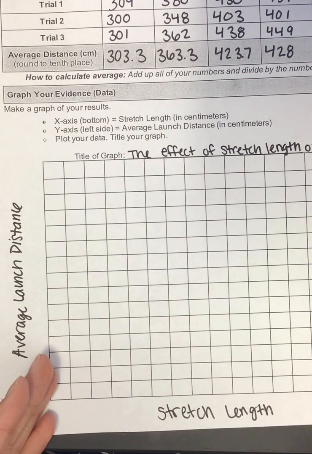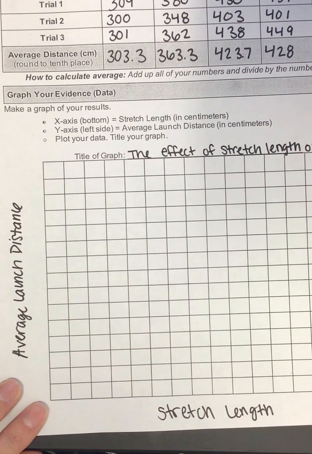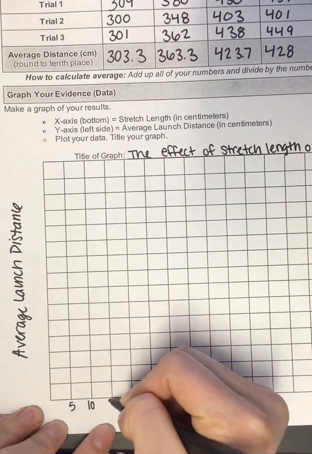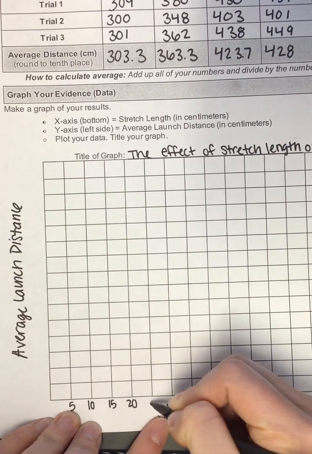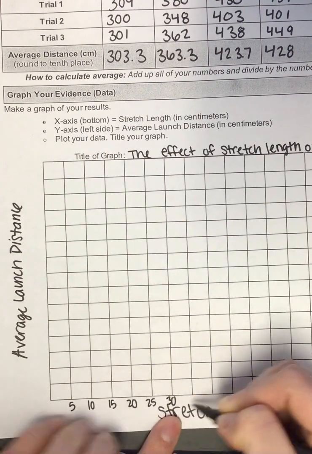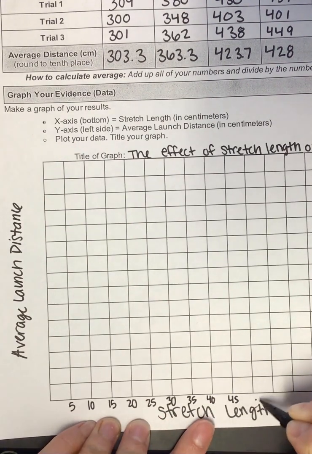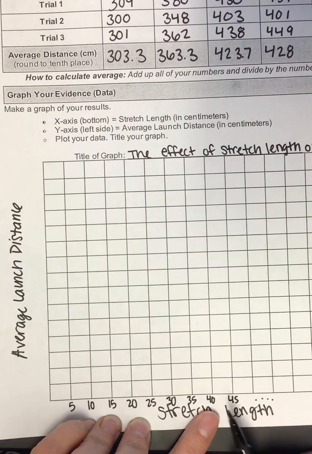Since we need to get at least to 40, the best idea here is going to be to count by fives. So I'm going to say 5, 10, 15, 20, 25, 30, 35, 40, 45, and you can keep going, but we're never going to go beyond 40.